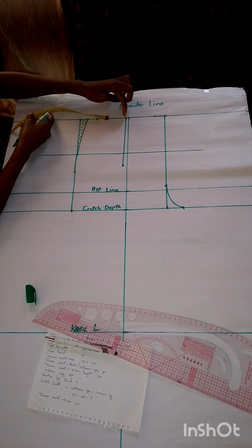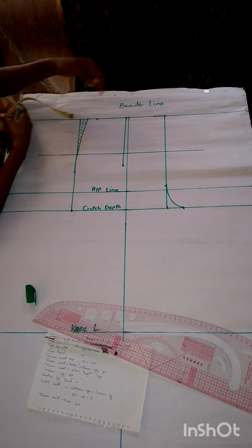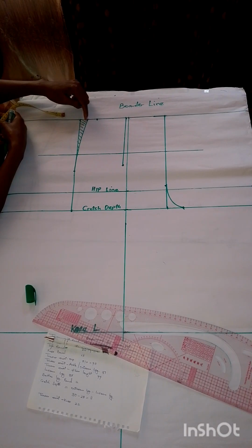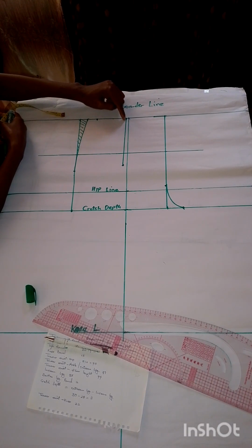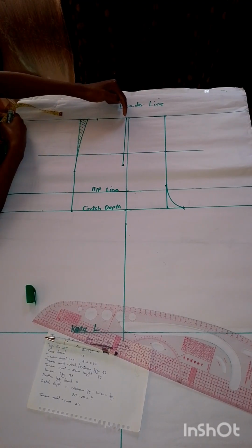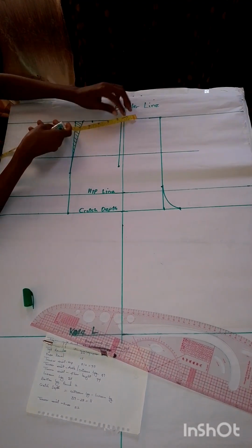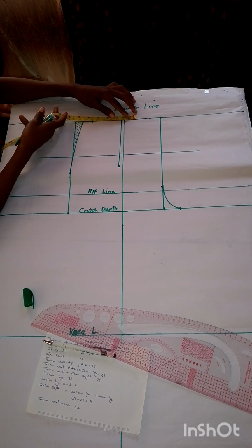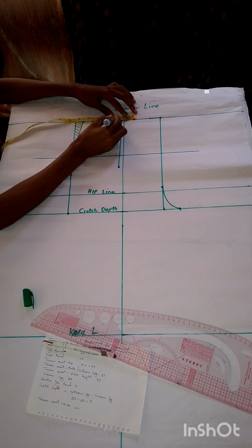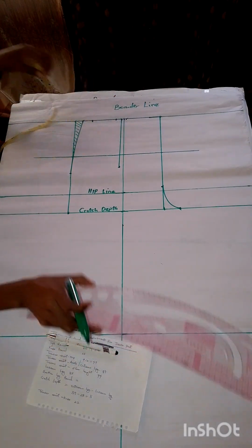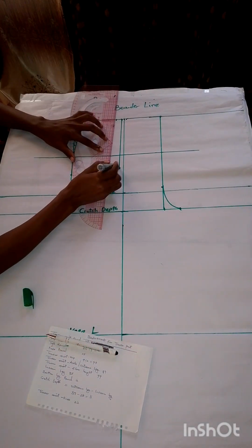We are going to be measuring the 0.5, that 1 inch we added on our waistline for the dart. So we are going to be dividing it in between this line here. So we measure 0.5 here, 0.5 here for the dart. So 0.5, 0.5. Then we are going to connect our dart to this point.